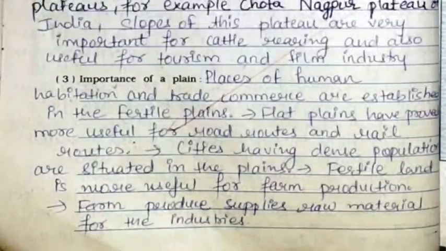Third one, importance of a plain. Places of human habitation and trade commerce are established in the fertile plains. Flat plains have proved more useful for road routes and rail routes. Cities having dense population are situated in the plains. Fertile land is more useful for farm production. Farm produce supplies raw material for the industries.